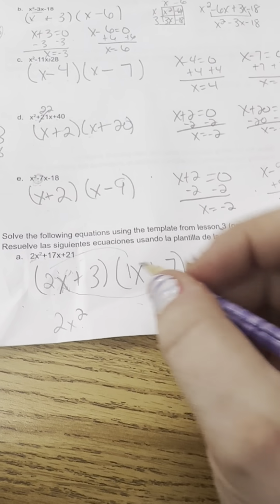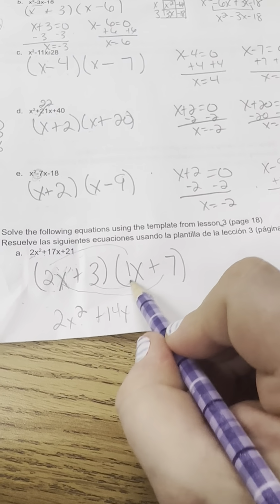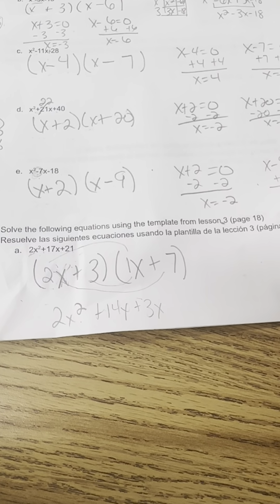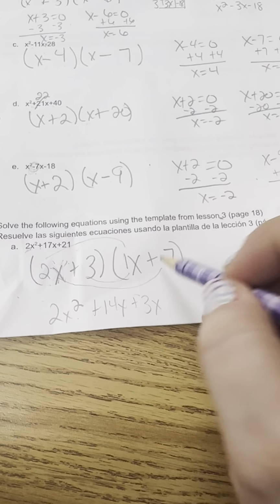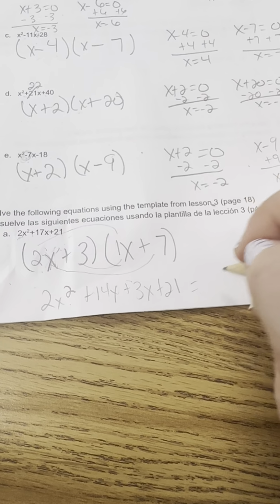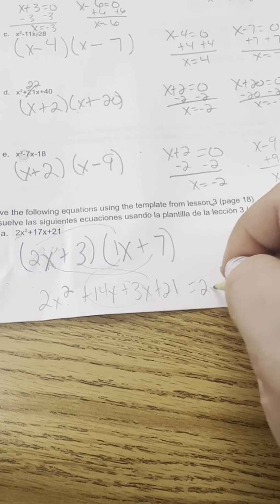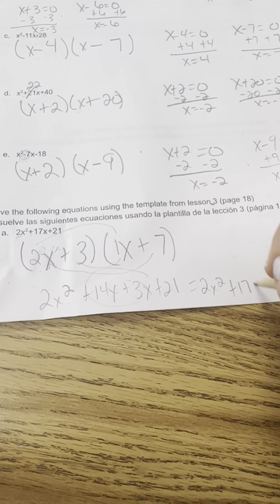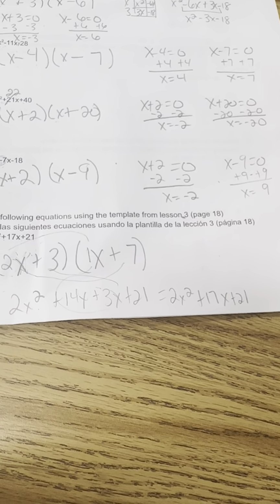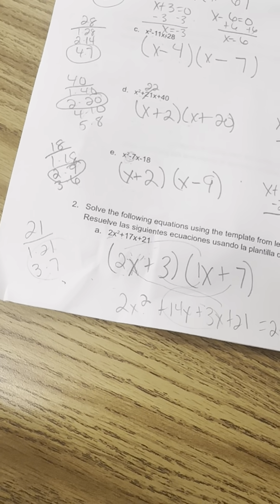2x plus 7 gives me a 14x. 3 times 1 is 3. The x comes along, so that's 3x. 3 times 7 is 21. This then simplifies. These two values simplify, so I have 2x squared plus 17x plus 21. So that's the exact same thing I did when I was thinking through these numbers.